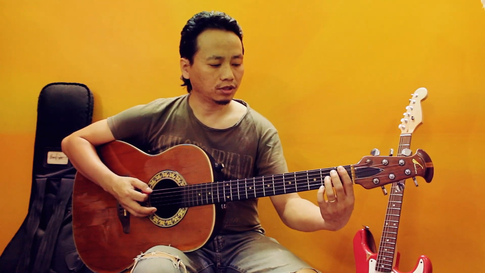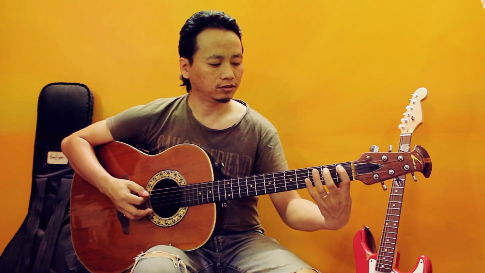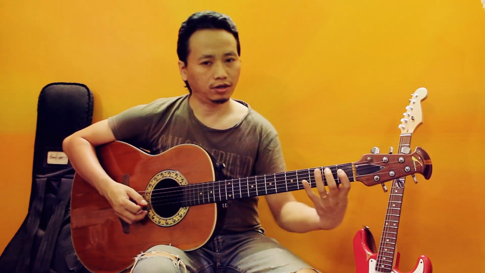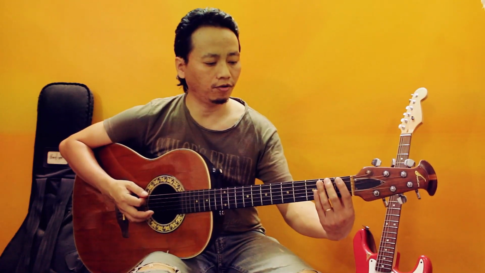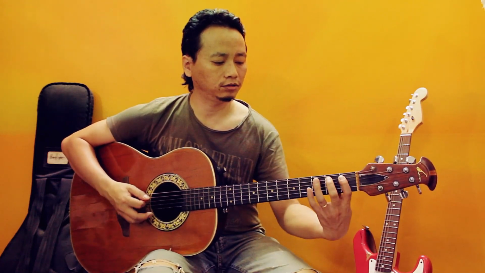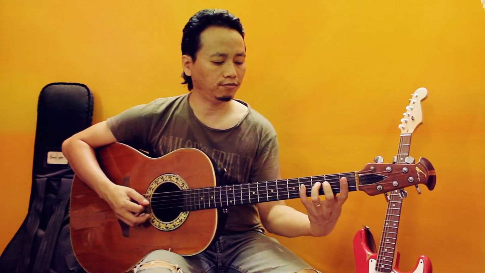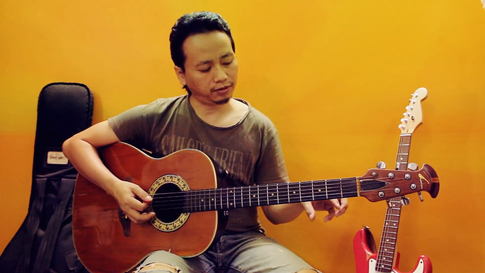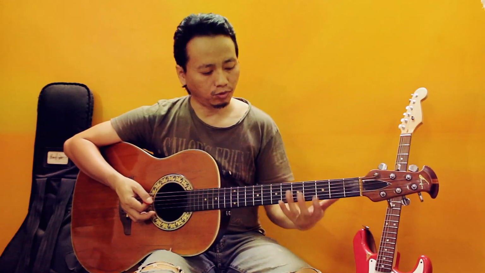1, 2, 3, 4. 1, 2, 3, 4. If this is too fast, maybe you could slow down the tempo, the speed a little bit. 1, 2, 3, 4. You repeat over the whole string, and then you come back later on, moving back the reverse way.